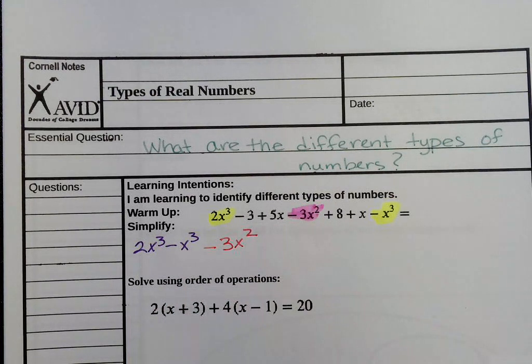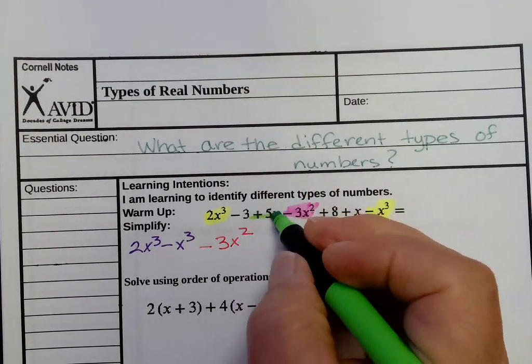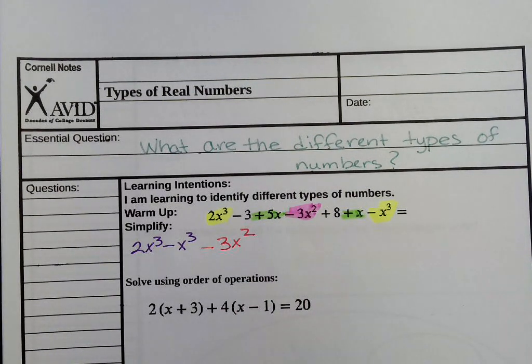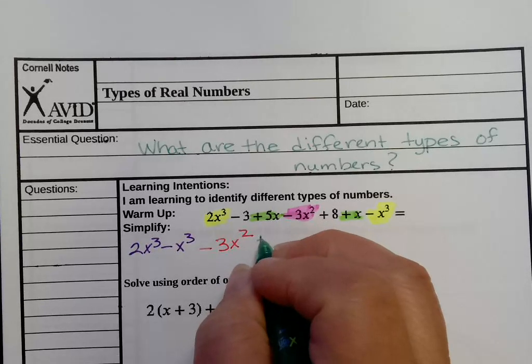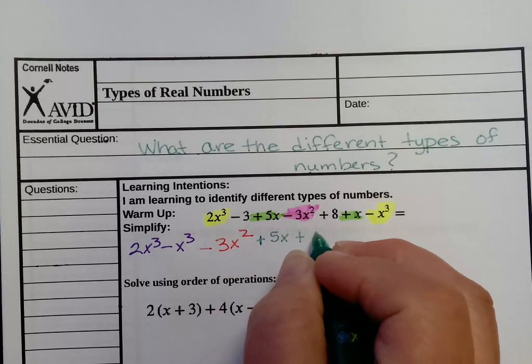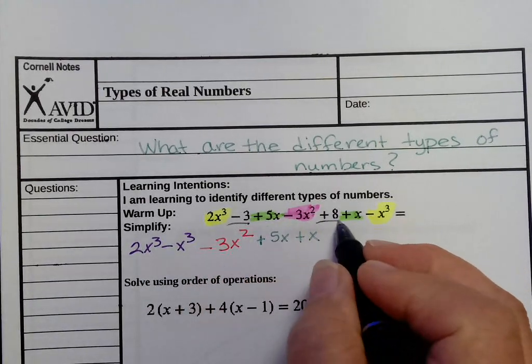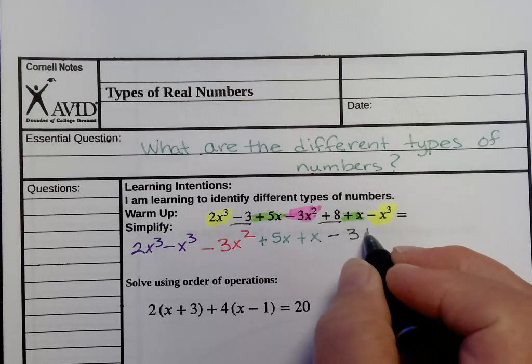Now we go to our x terms. We have plus 5x and plus x. Now, last we end up with our numbers: -3, +8, -3 plus 8.